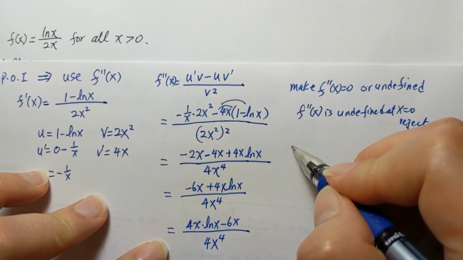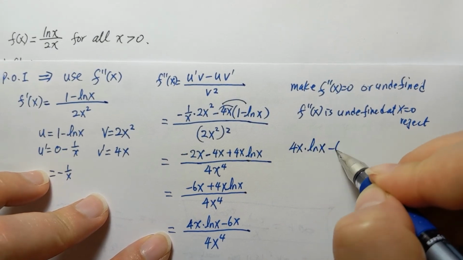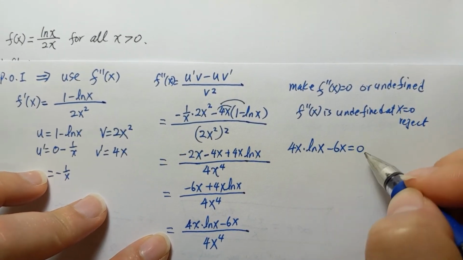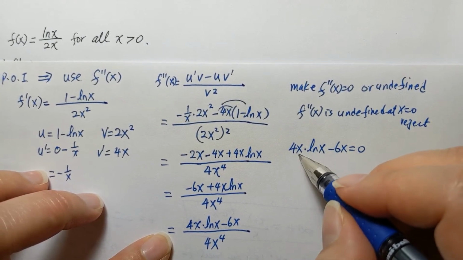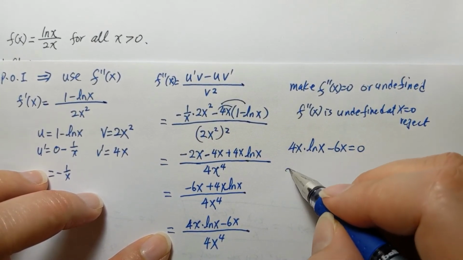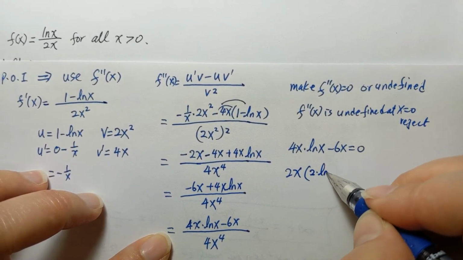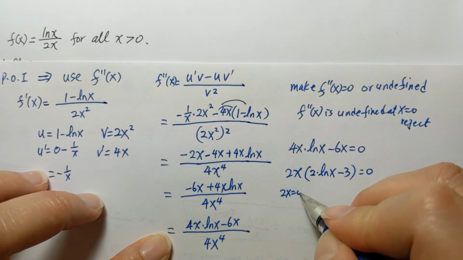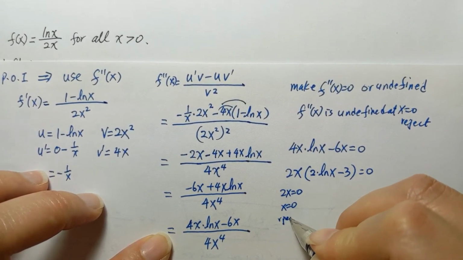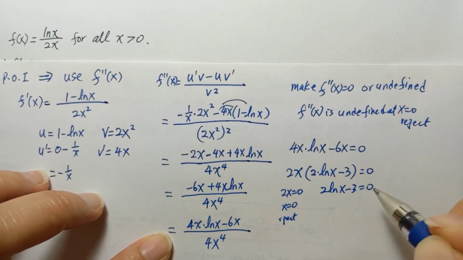So now I'm going to make the 4x times ln x minus 6x equal 0, the numerator equals 0. And then I can factor. They both have x in common. 4 and 6 have 2 in common, so 2x. And then you get 2 times ln x minus 3 equal to 0. So 2x equals 0, x equals 0, we're going to reject. And then you get 2 ln x minus 3 equals 0.